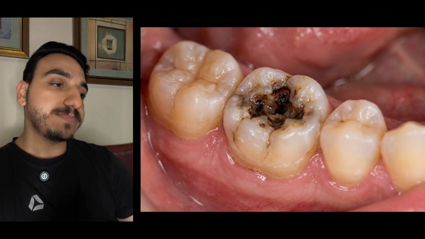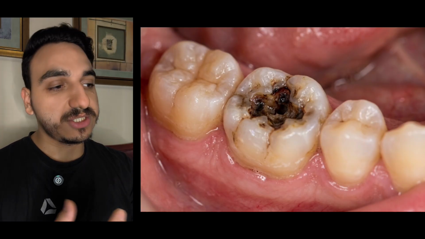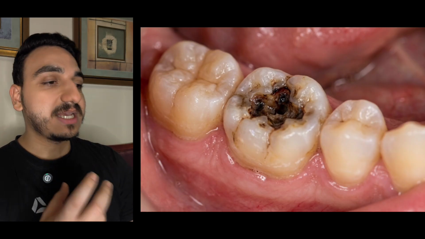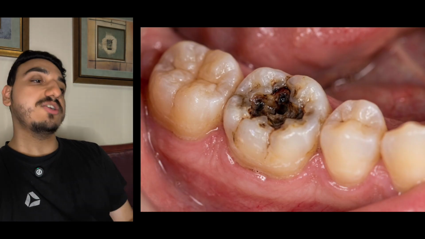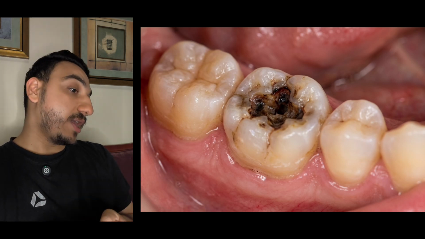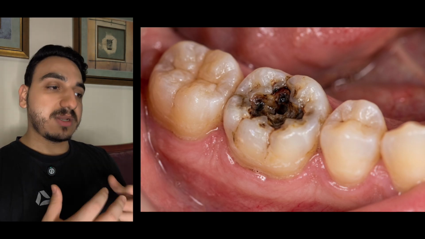How do we know? From the texture, it looks soft and crumbly like this, as in someone can remove it with an instrument called a spoon excavator. Of course, there are other instruments that we use that I'm going to talk about.